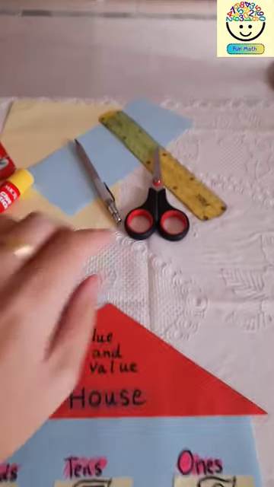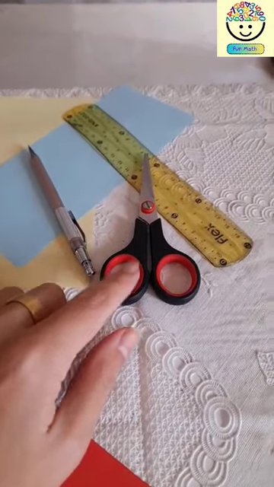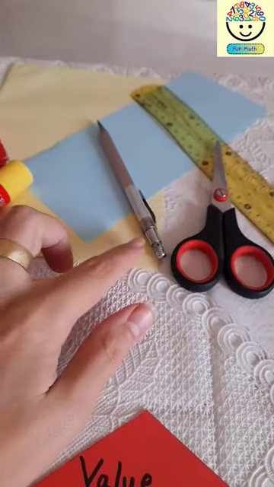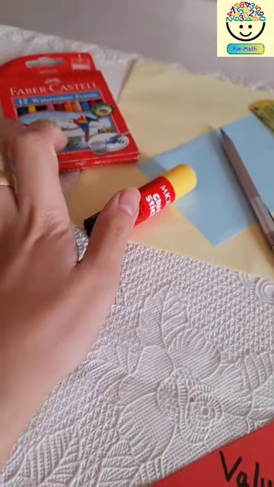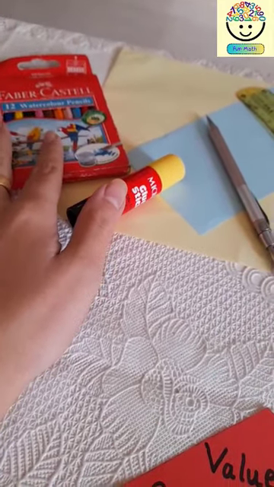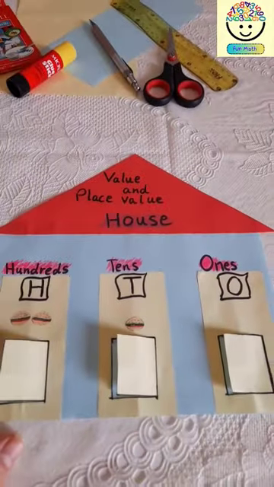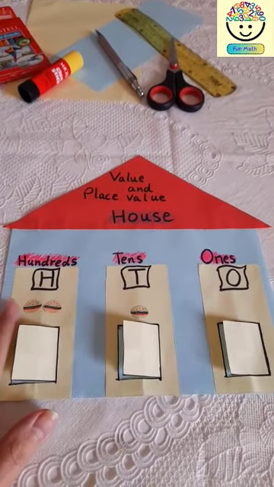Yes. So we have some tools to bring. I want you to take a look at the tools. In this craft, you will need scissors, ruler, pen or pencil, some colored papers, glue, and colors. Today we're going to make a value and place value house.